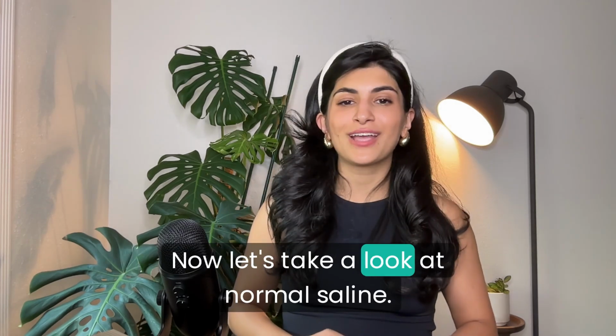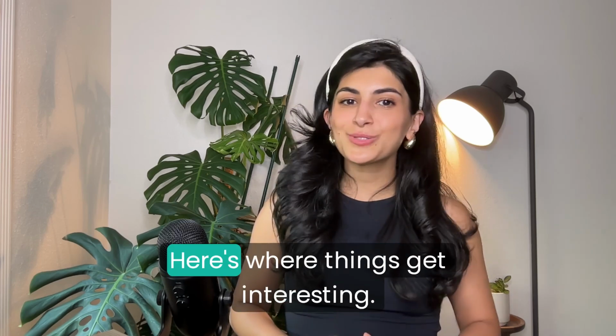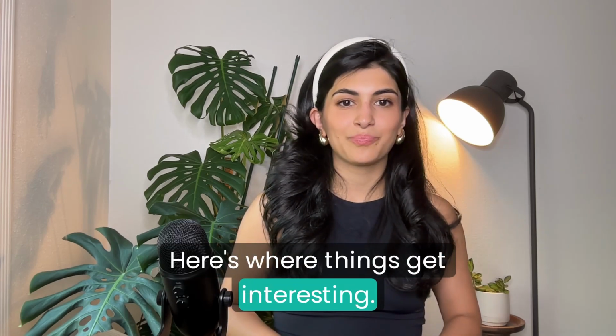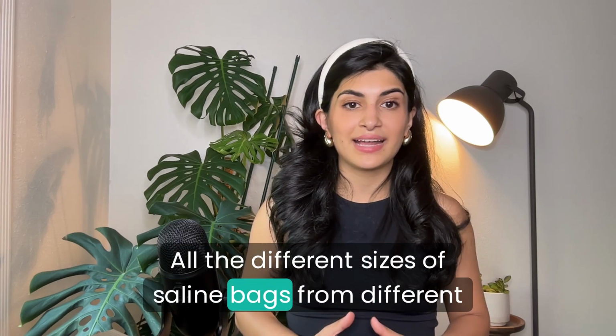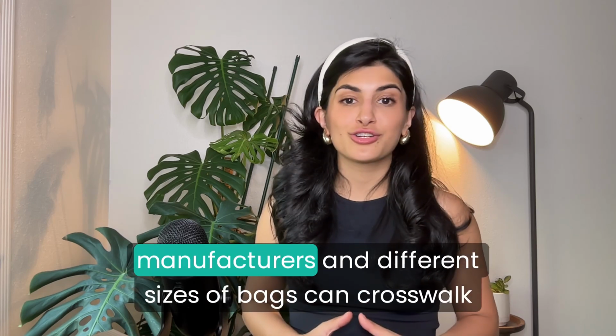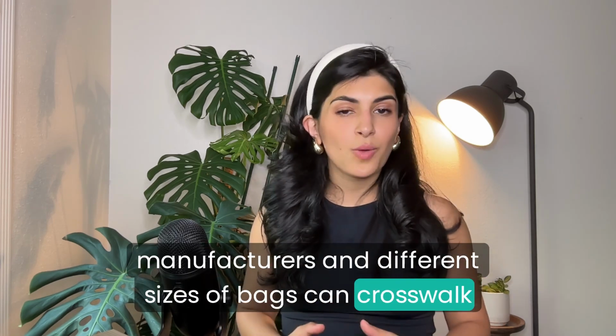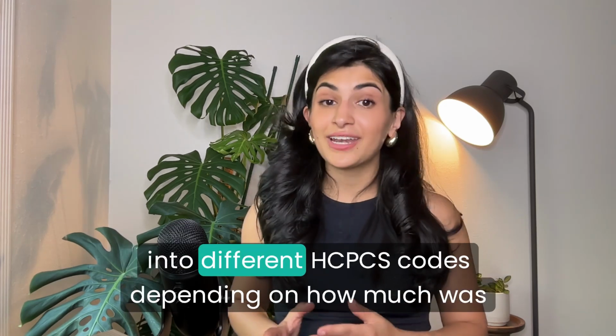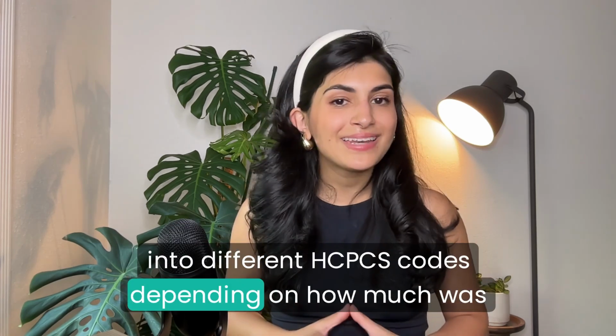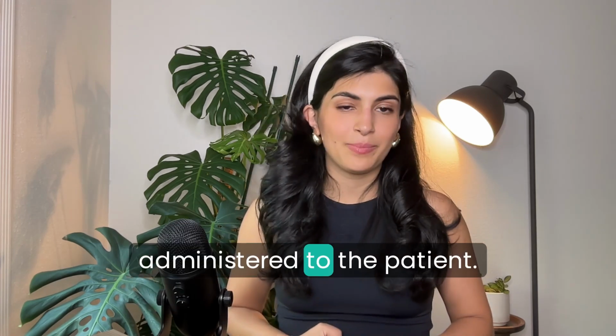Now let's take a look at normal saline. Here's where things get interesting. All the different sizes of saline bags from different manufacturers can crosswalk into different HCPCS codes depending on how much was administered to the patient.